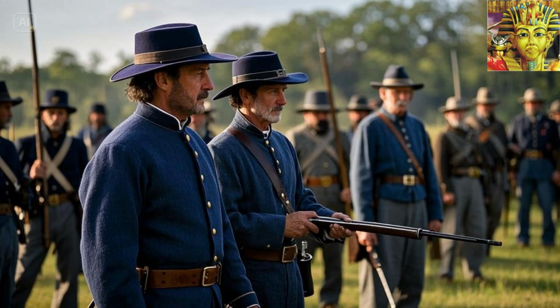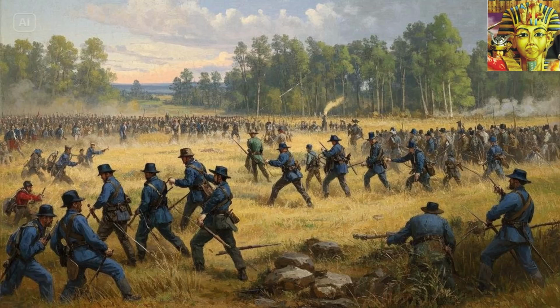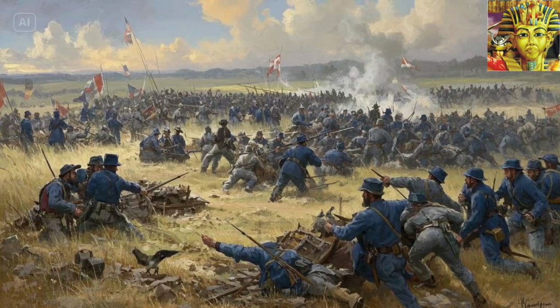The Union's lack of flexibility was particularly evident in their response to the Confederate breakthrough on the second day of the battle. Instead of regrouping and launching a counterattack, Union forces became disorganized and retreated in confusion. This failure to adapt to the changing circumstances of the battle allowed the Confederates to exploit their advantage and secure a decisive victory. Logistical and supply issues.